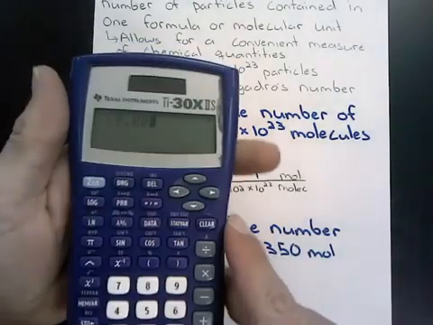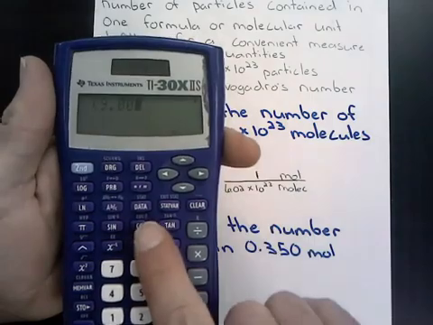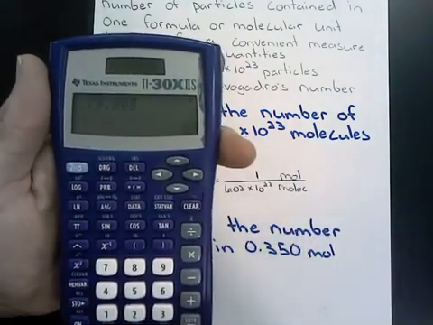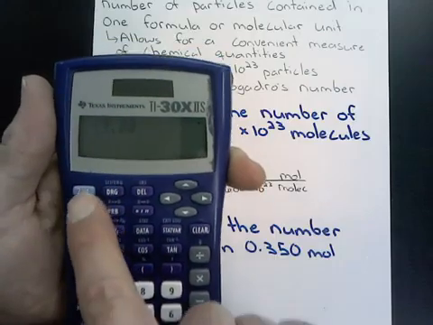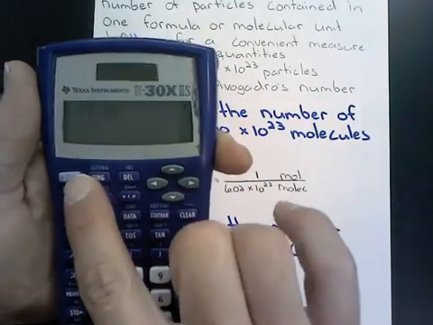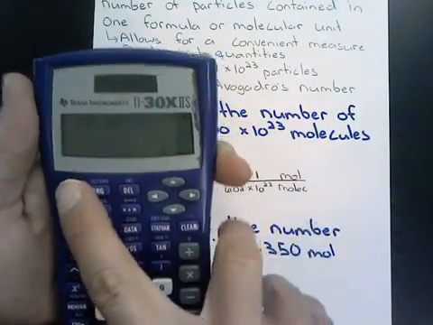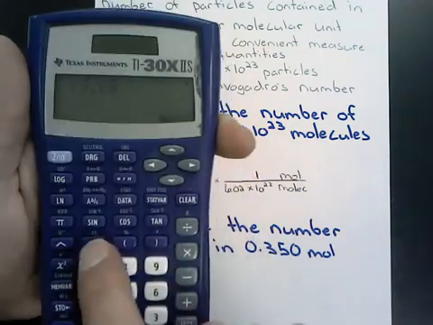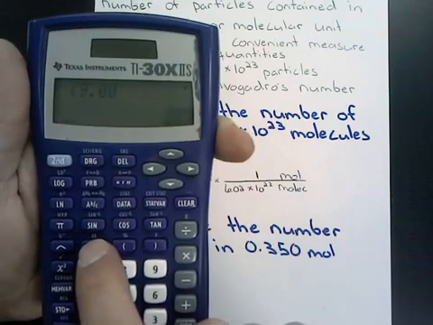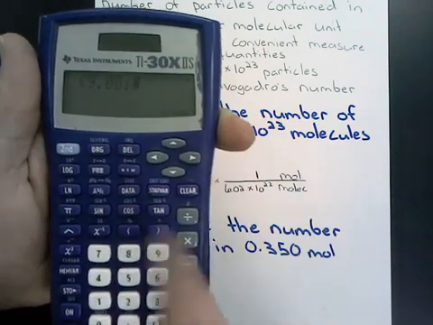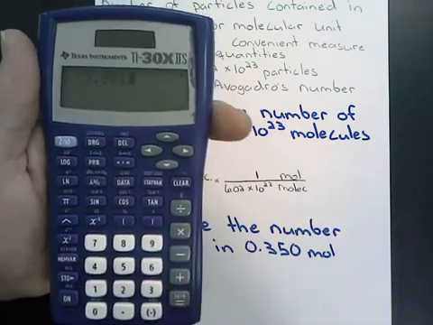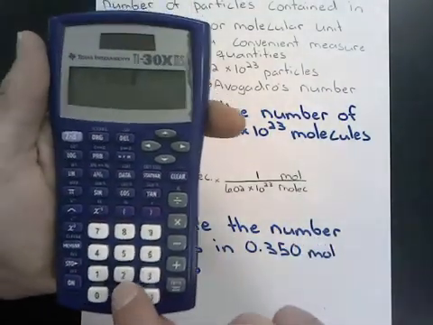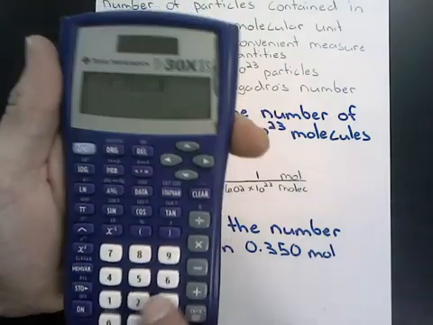The other thing I want to show you is that you can type in times 10 and use the root symbol to type in the power, or if you have a TI-30 Texas Instruments calculator, you can just hit the second button and then EE, which is painted on the calculator. It gives you 1E, which already says times 10, and then you just type in what your power is. In this case, it's going to be 23.